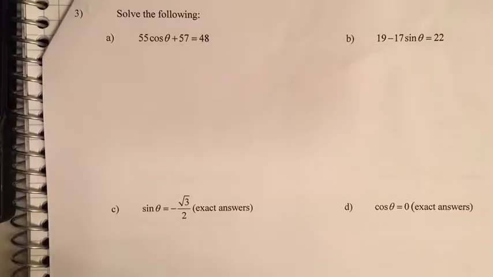So here is the last set of problems. You guys should take a minute and try to see if you can do these problems on your own. Pause this video and see if you can work these out, and then unpause it and get the answers to it.